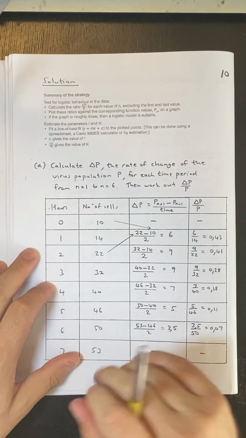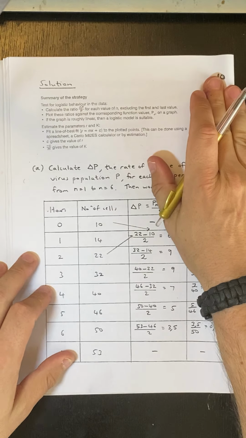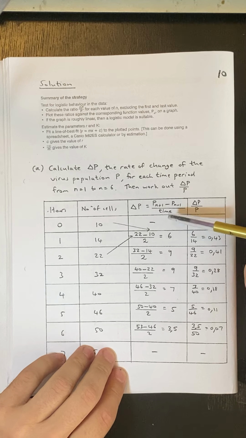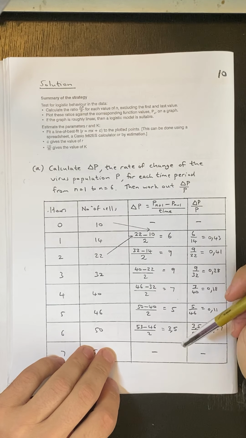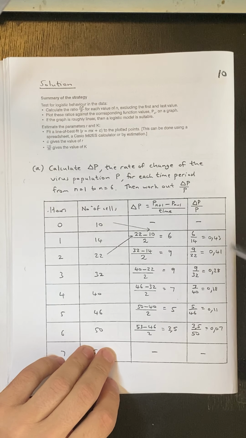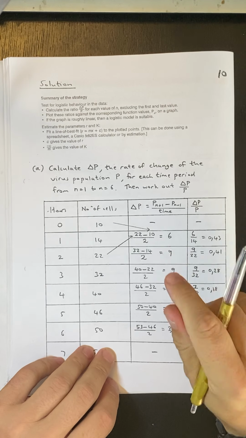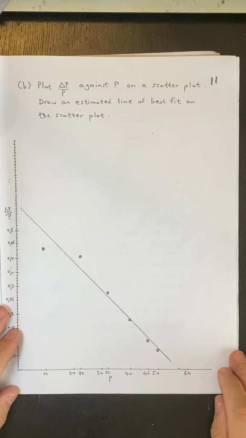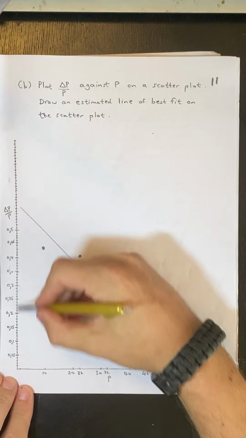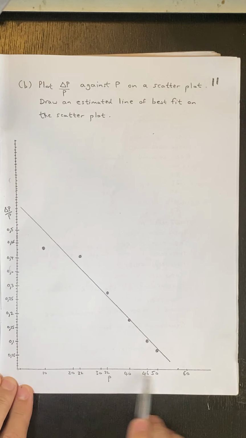And I just want to start off with an example from your handout here. So what they're talking about here is just some cells, and they're producing with a logistic growth rate, and they've just given you your delta P by P here, okay? And what we're going to do is plot this delta P by P against P, which gives you this graph over here. So this is your delta P by P, and this is your P.